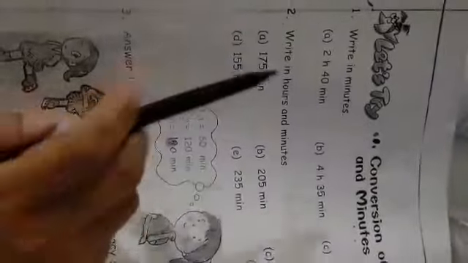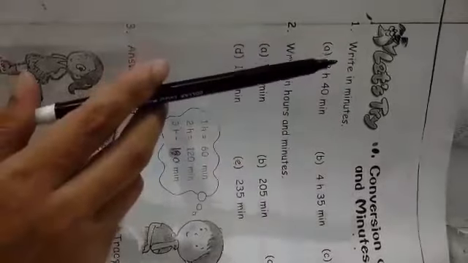Now what is the first question of your textbook? The first question is write in minutes. There are two methods: conversion into minutes and conversion into hours.